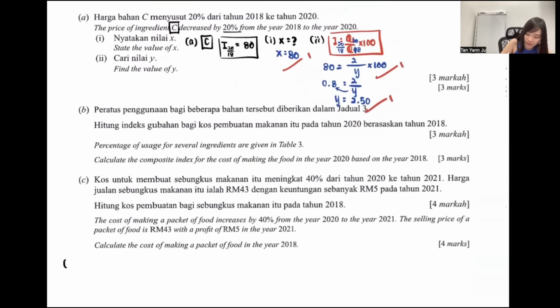Let's move on. B I do here. They say percentage of usage of several ingredients are given in table 3. Yep, I can see that. Calculate the composite index. Remember, index is I, composite index is I bar. So composite index for the cost of making the food in the year 2020 based on 2018. So isn't it to find I bar 20 over 18?